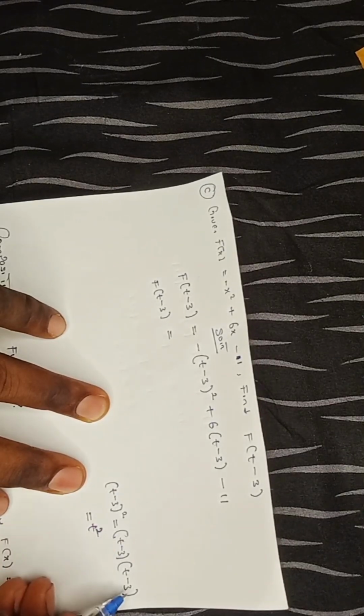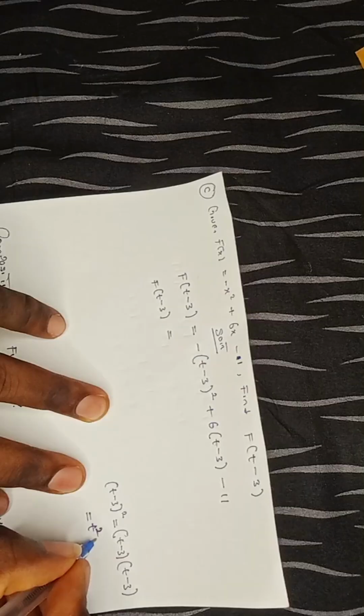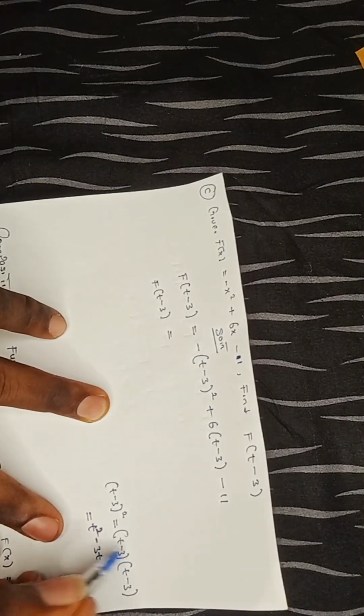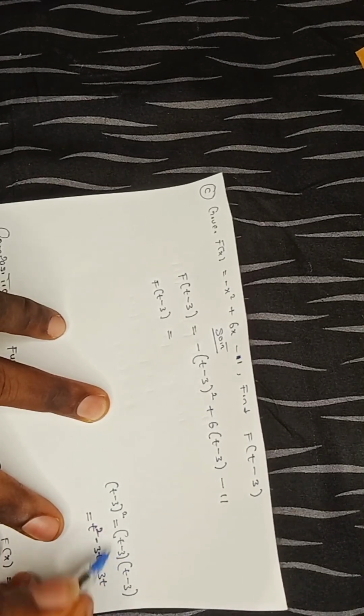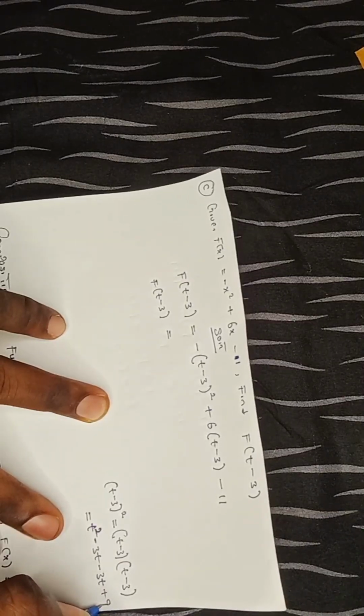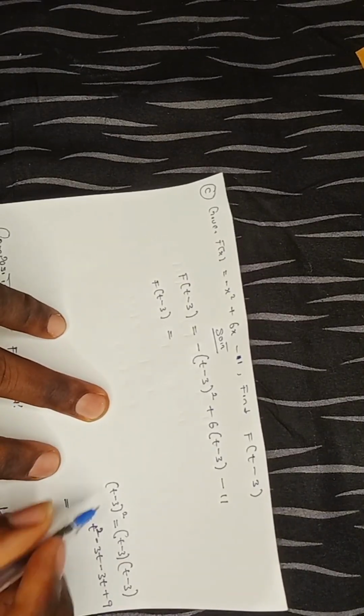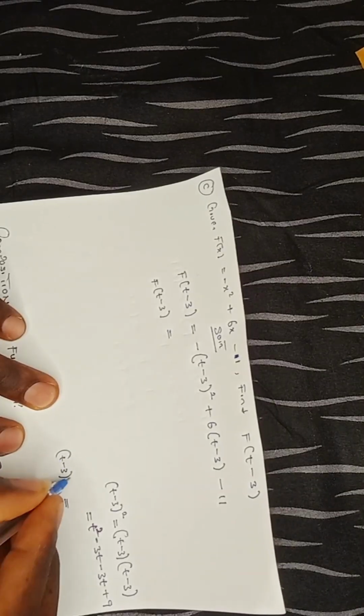Then this same t times minus 3 will give me what? Minus 3t. Then it's now the turn of minus 3. So minus 3 times t will give me what? Minus 3t. And minus 3 times minus 3 will give me what? Plus 9. So what am I going to have? It means that bracket t minus 3 all squared is equal to what?